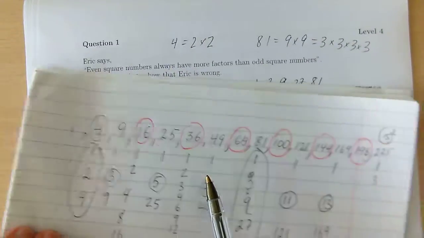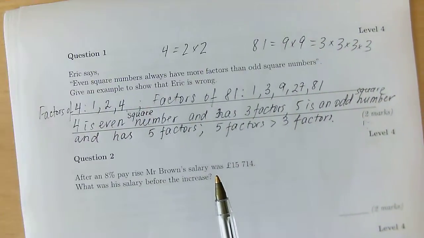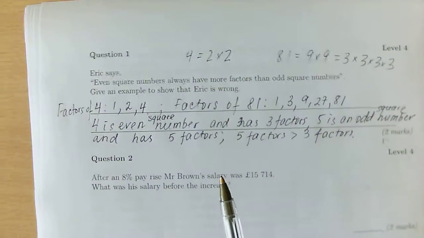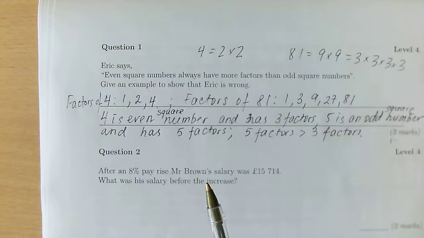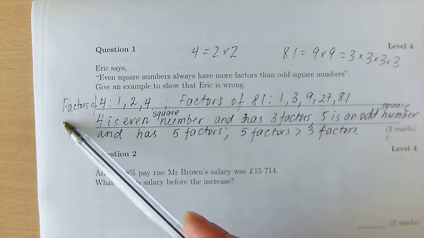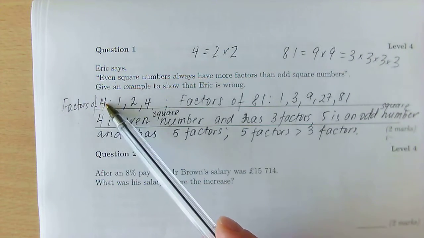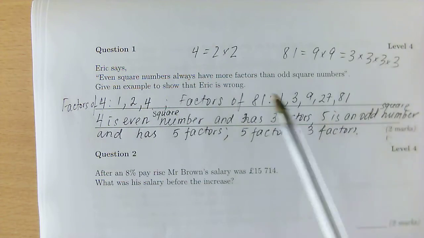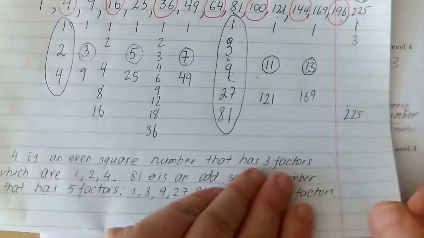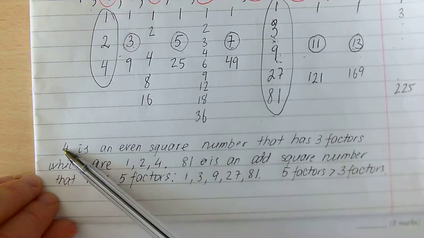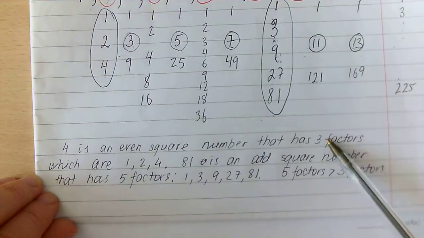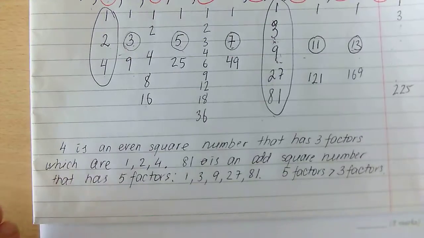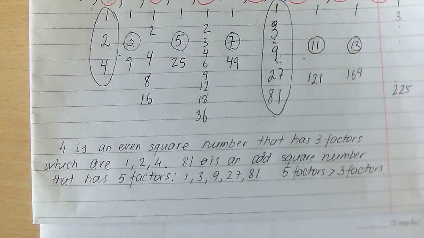The reason I'm covering my previous answer is that, although it is correct, it's still not the best way to use the space, because I didn't mention there that 4 is a square number. So I still believe this way of answering would be better, because here I mentioned everything: number, factors, even, square, and so on. I hope you understood the key points from this feedback for answering such worded questions.